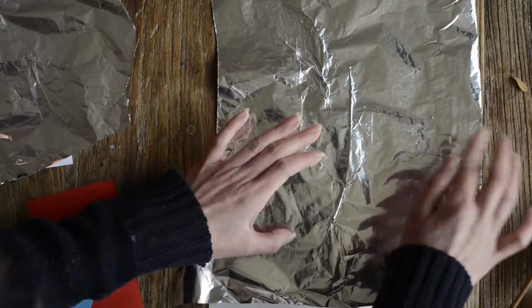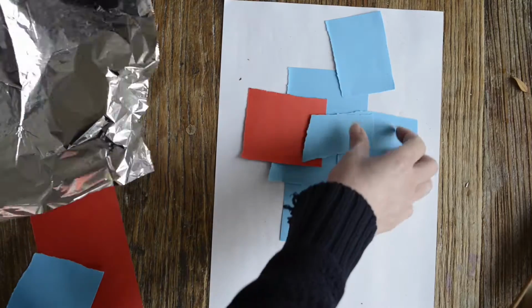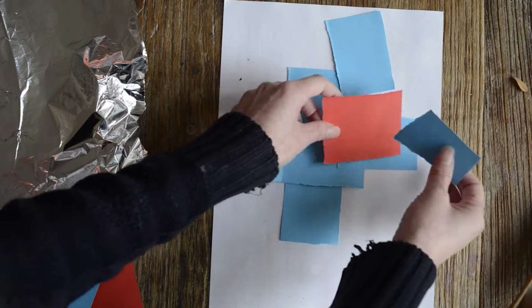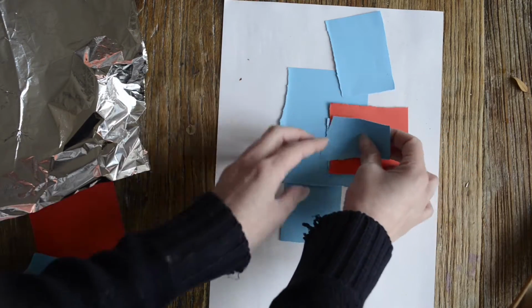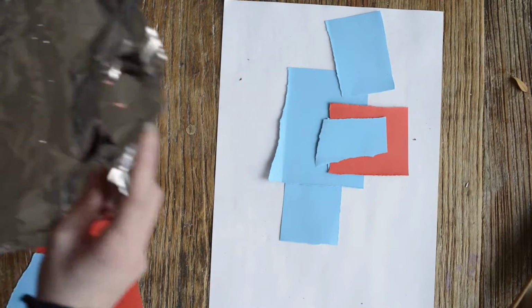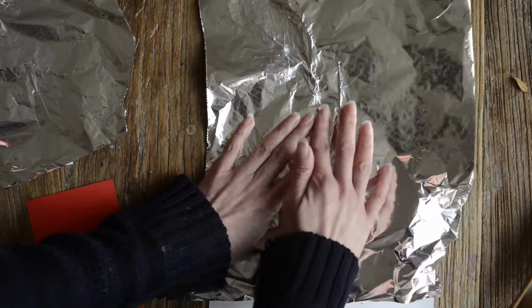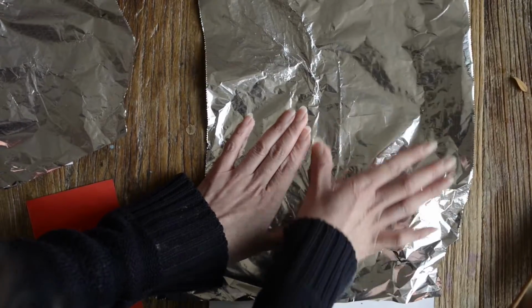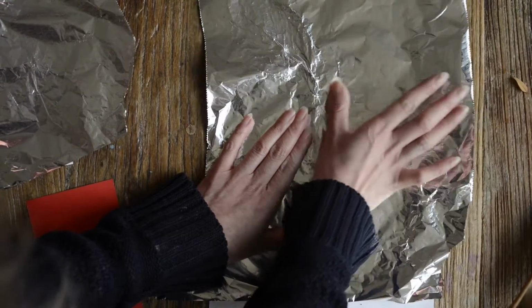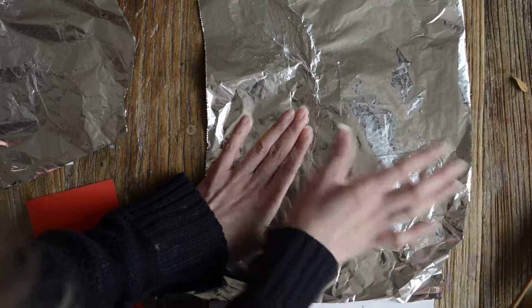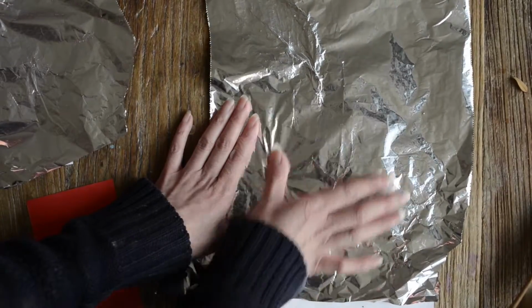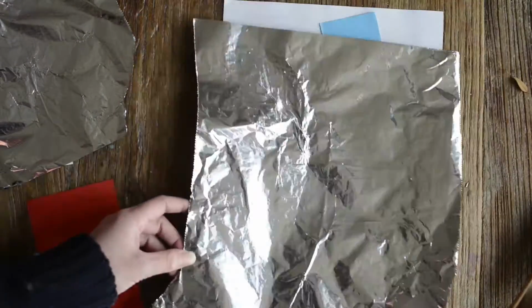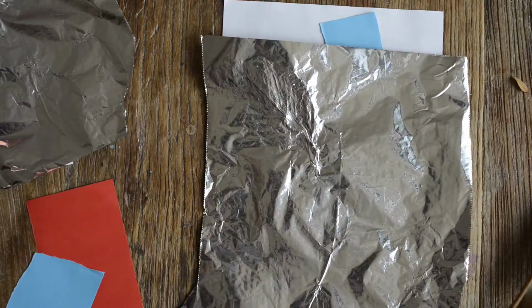So you probably need to layer the papers on top of each other and make them go higher. So let's just try that. Yeah, as soon as that goes up higher, it creates a more defined shape and edge for you to make. But you can experiment with these and see what kind of imprints you create on your foil.